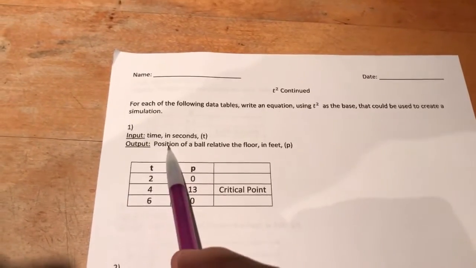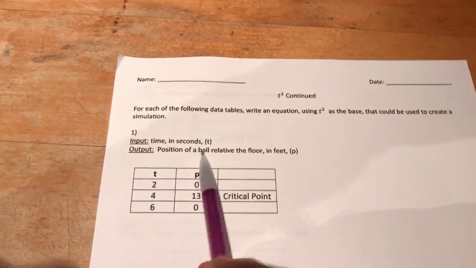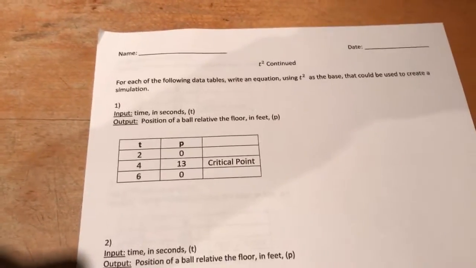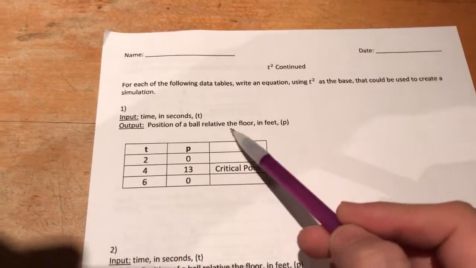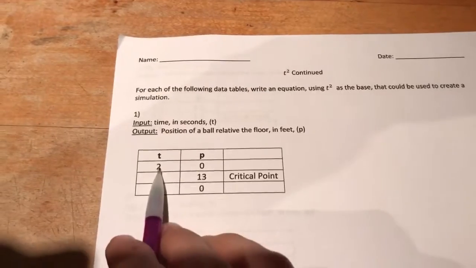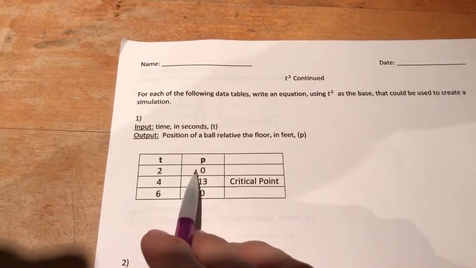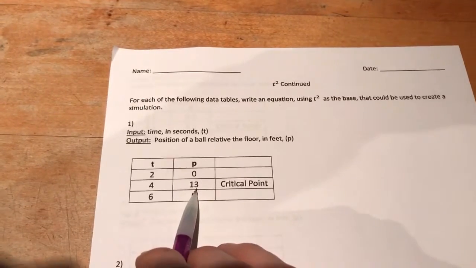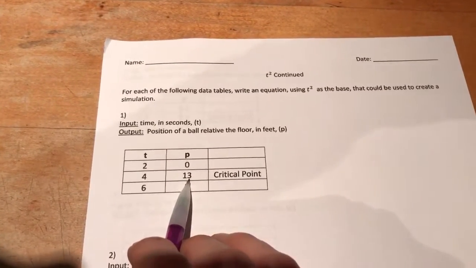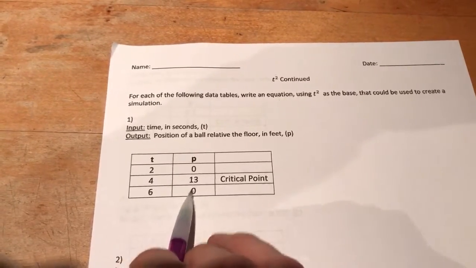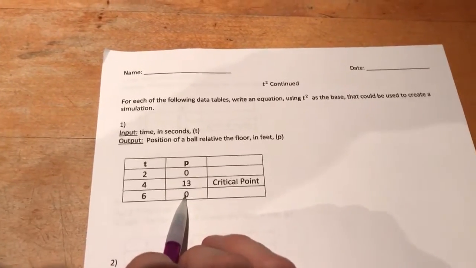We have an output description as it's the position of a ball relative to the floor in feet, p. So we have a function of time, or the output is the position of the ball. We have 3 data points. At 2 seconds, the position of the ball is 0 feet off the ground. At 4 seconds, the position of the ball is 13 feet off the ground. And at 6 seconds, the position of the ball is, again, 0 feet off the ground.